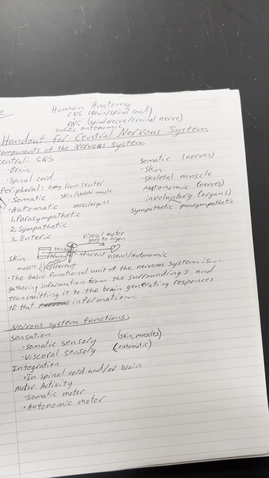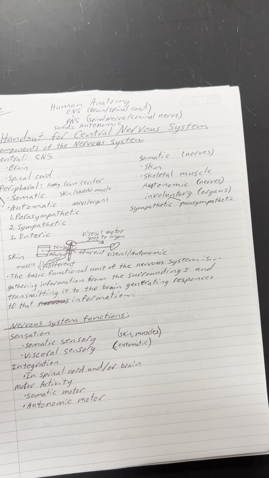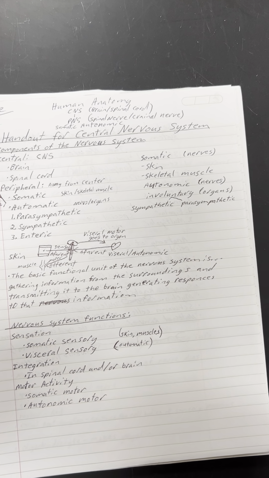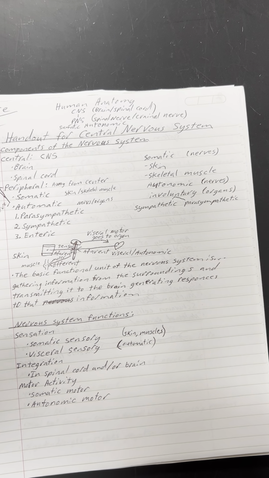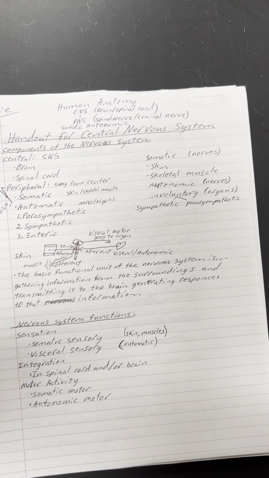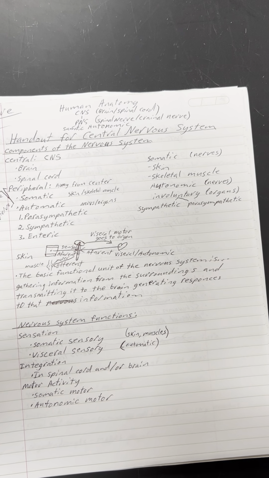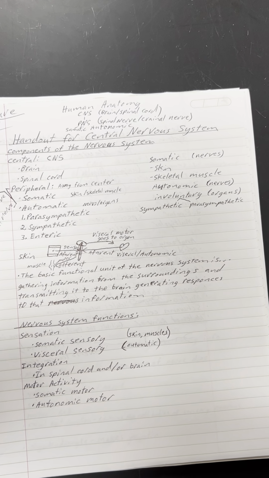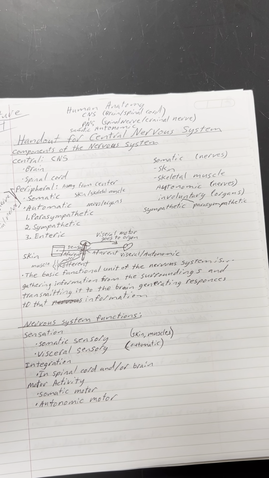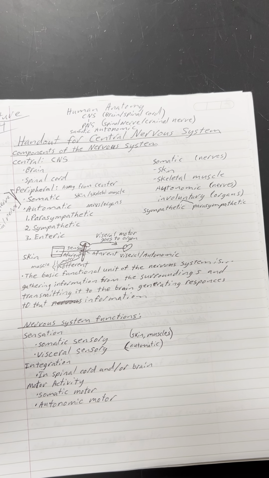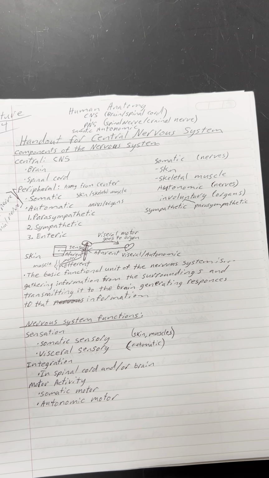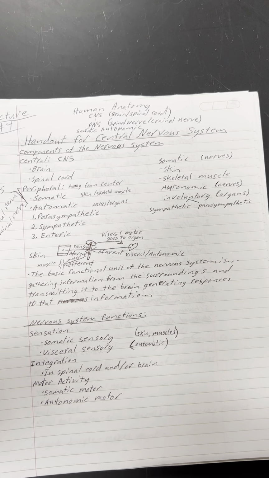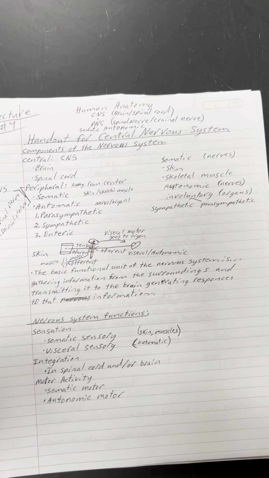This is lecture number 4, handout for the central nervous system, components of the nervous system. The CNS contains the brainstem and spinal cord. The PNS, peripheral, contains spinal nerves and cranial nerves. Peripheral contains somatic and autonomic. Somatic is skin and skeletal muscle. Autonomic is nerves and organs.